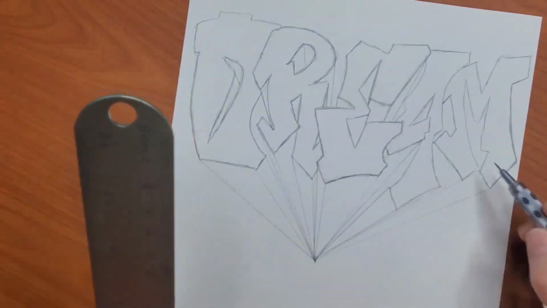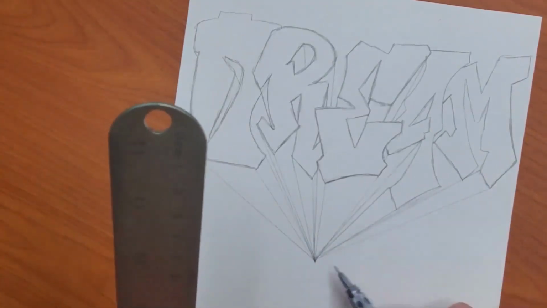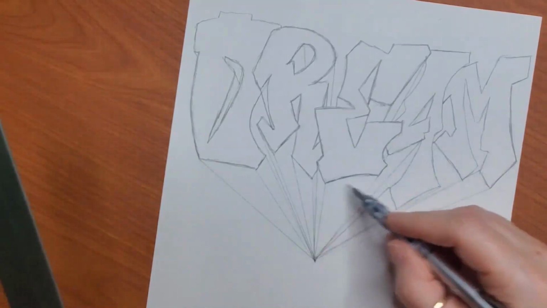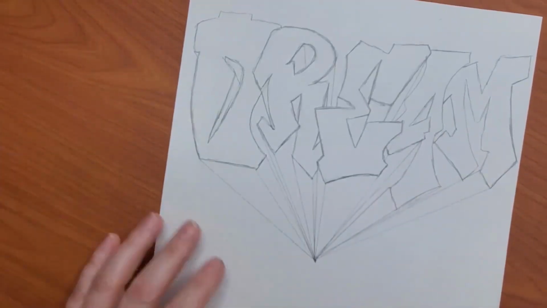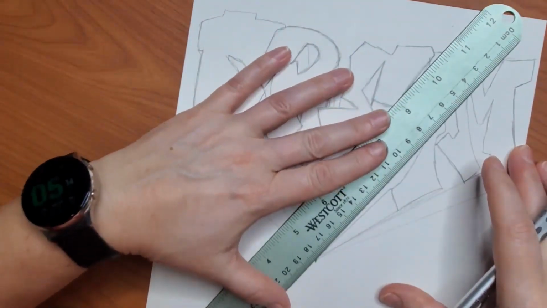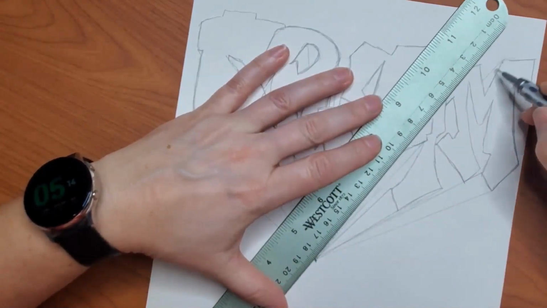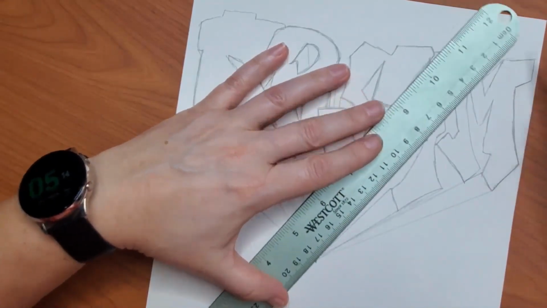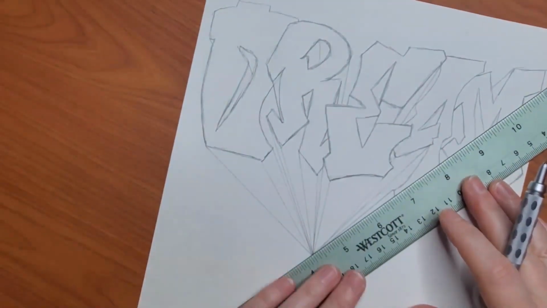Because all of your main areas are going to include your 3D effect, and that's the important part. All these big chunks, those are the ones that are really going to make your letters pop and give it that 3D effect. These little areas that are barely visible, they're not going to change your drawing a whole lot for the better anyway.